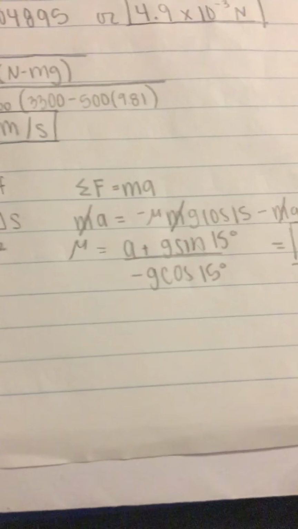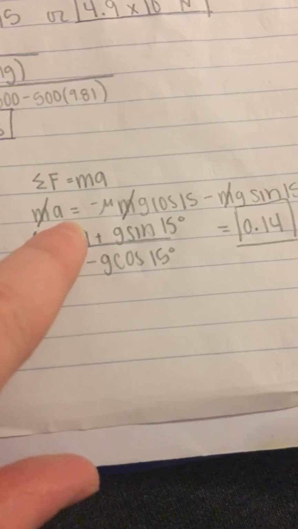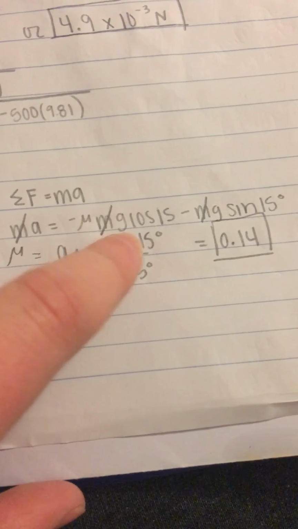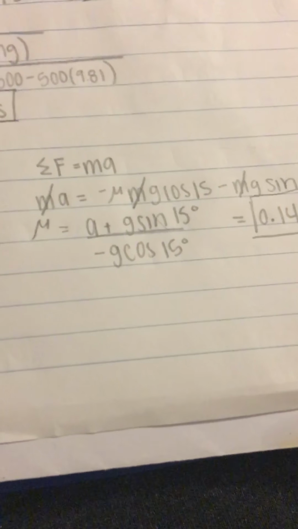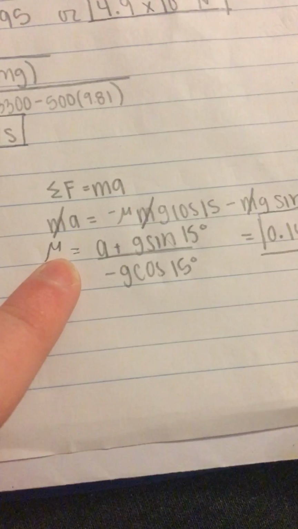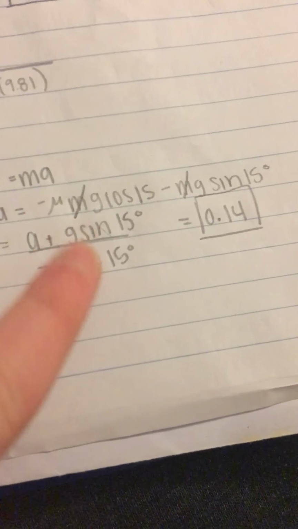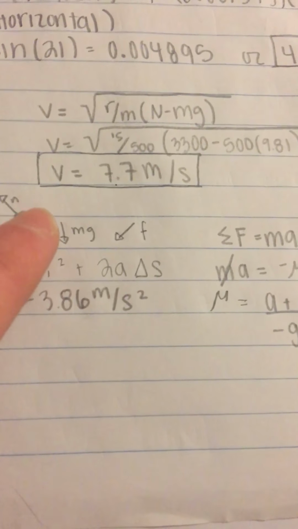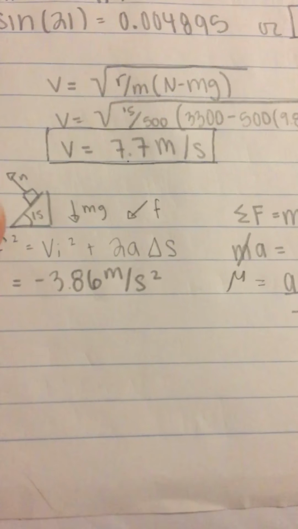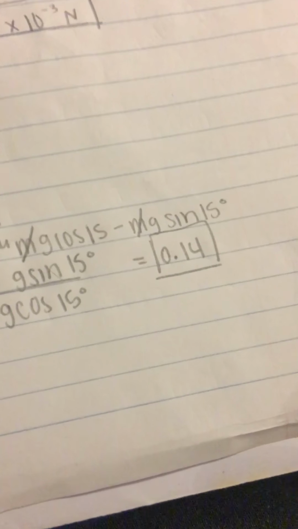Then I was able to plug in net force is equal to ma, so ma is equal to the coefficient times mass times gravity, and so on. Then you solve for mu, the coefficient of friction, that's the symbol for it. When you plug in the acceleration and the x and y components based on the angle of the ramp, we get 0.14 as our answer.